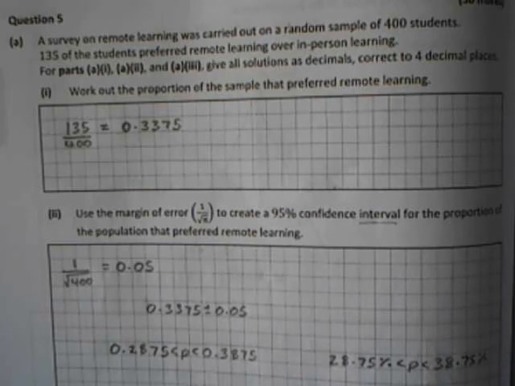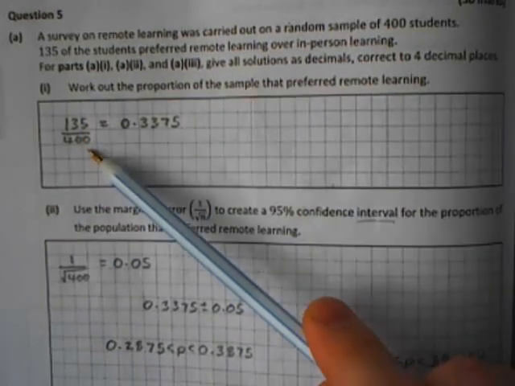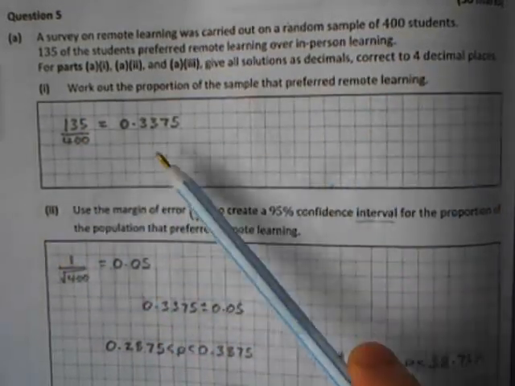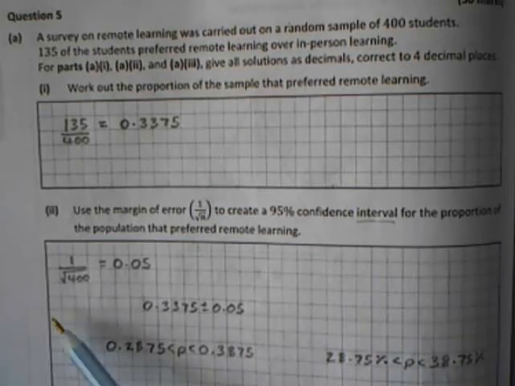Question 5. Nice question, this one, I think. So, proportion, just read fraction basically. So, 135 out of 400, write it to 4 decimal places, job done. Use the margin of error formula. You want an interval though. So, margin of error, fine.